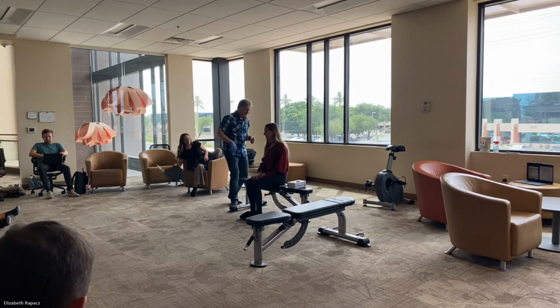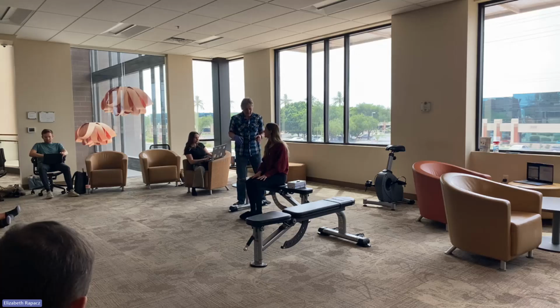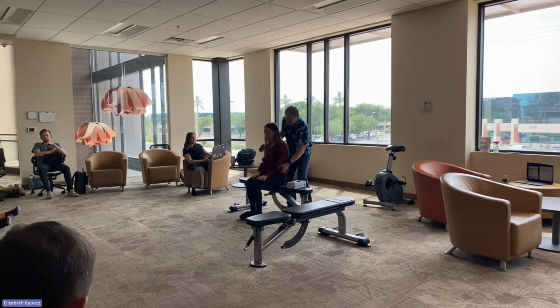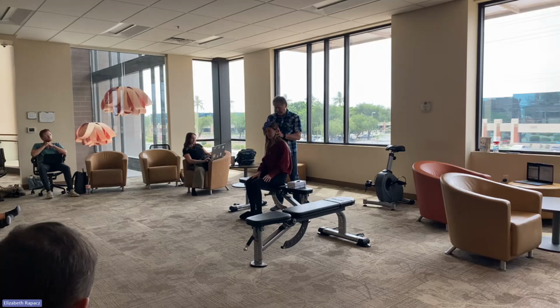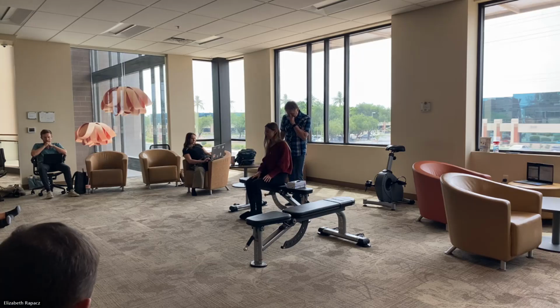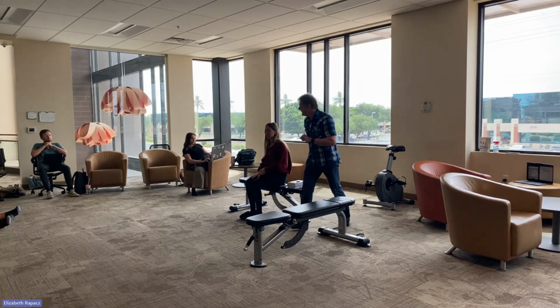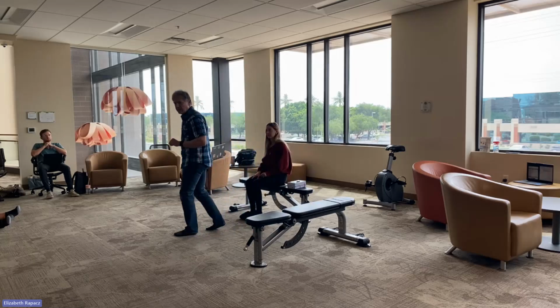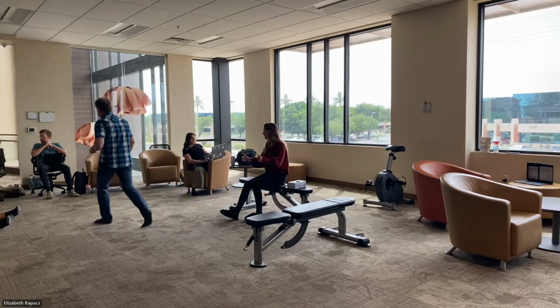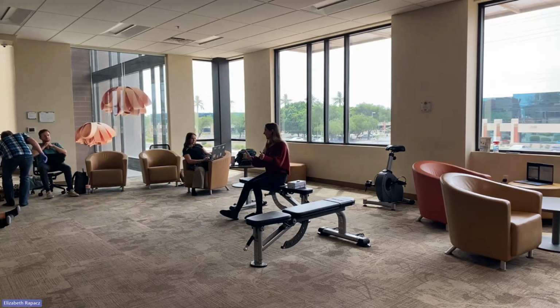Actually, before we do that, let's try something here. Let's try this. Now, I want you to go into driving position. Like driving position normal, or driving position when I got there? Well, you were turned, right? Yeah, I was turned. I was turning away.